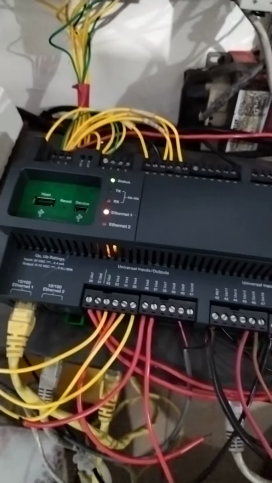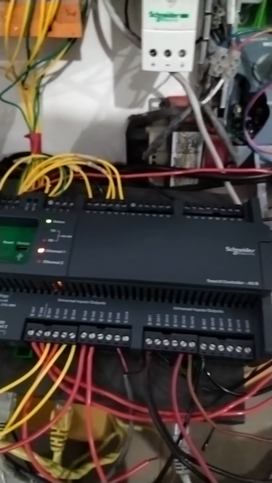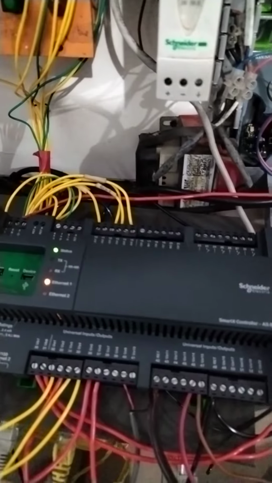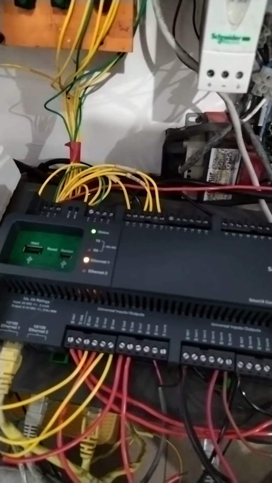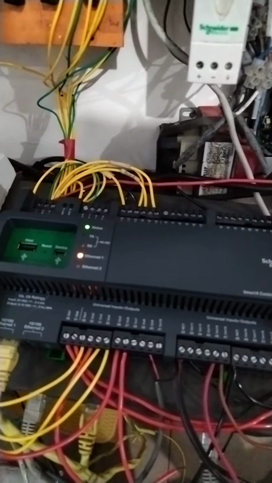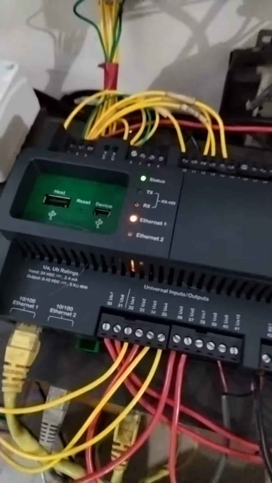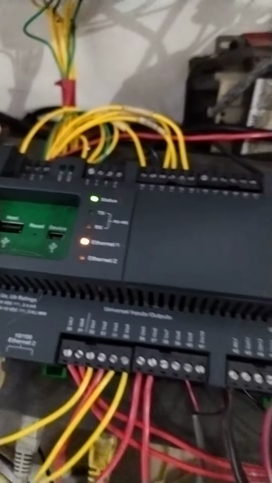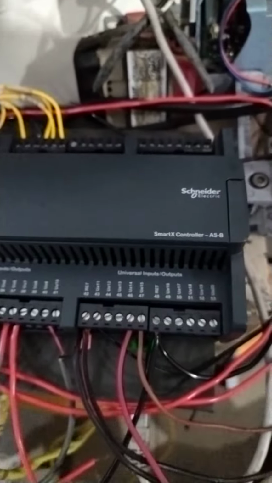Welcome back. This will be my part 2 for my air handling unit, how to engineer an air handling unit step by step using this ASB-36. As you can see guys, I already wired this one.